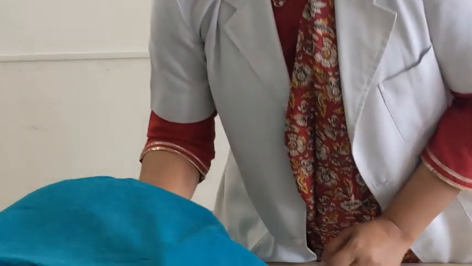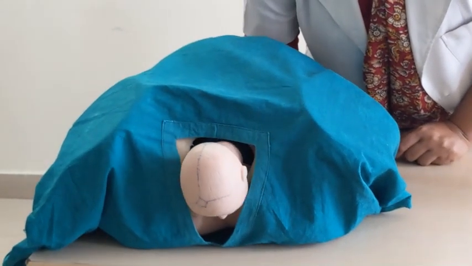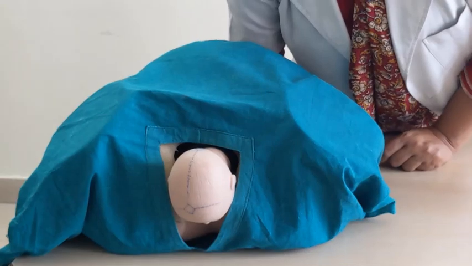Coming to the diagnosis of shoulder dystocia. Timely management requires prompt recognition. Shoulder dystocia can be diagnosed by failure of complete restitution of the fetal head, failure of the shoulder to deliver on gentle downward traction, or retraction of the fetal head over the perineum. This is called the turtle neck sign.